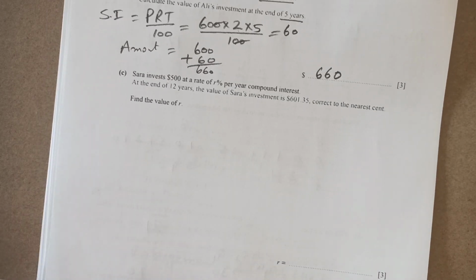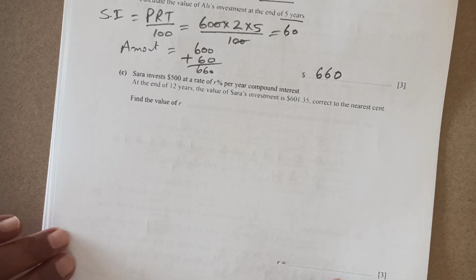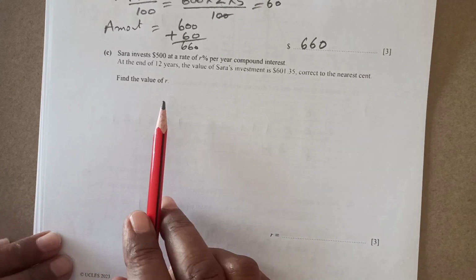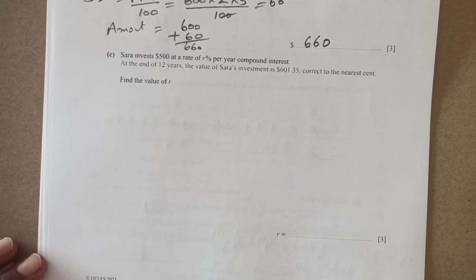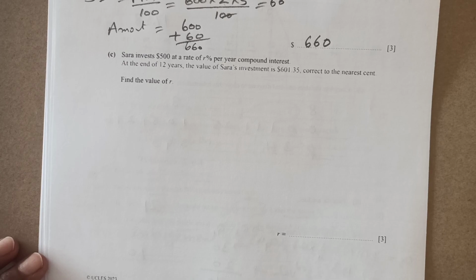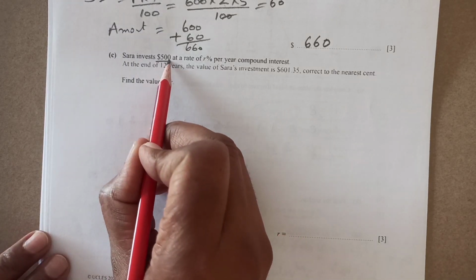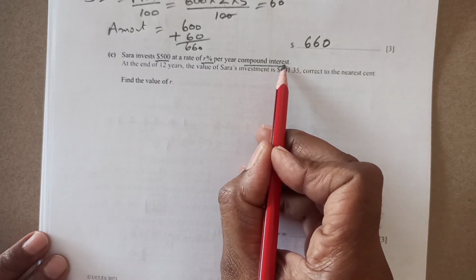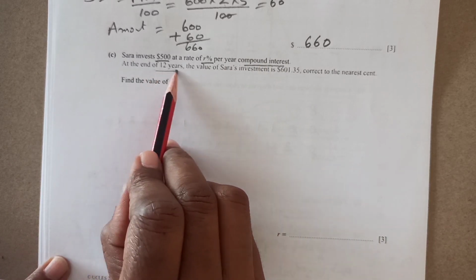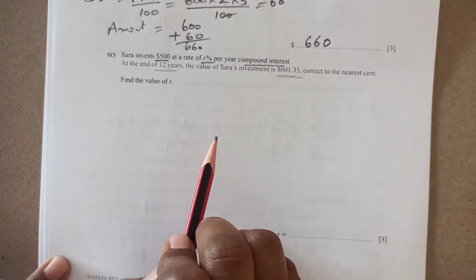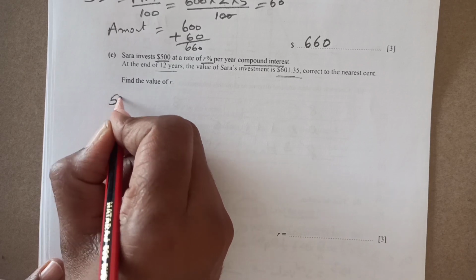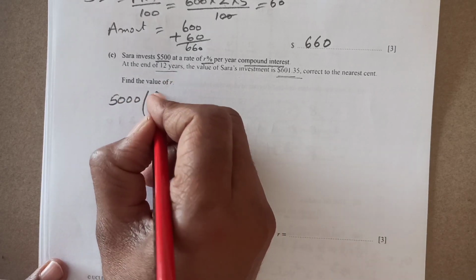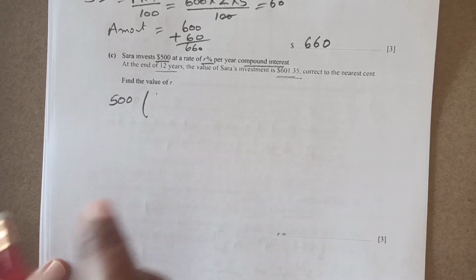Okay. Now part C of the same question. Sarah invests $500 at a rate of R% per year compound interest. Now it's compound interest. At the end of 12 years, the value of the investment is $601.3, correct to the nearest. Find the value of R. So the original amount, that means the principal, was 500. Sorry, it's 500, not 1000.